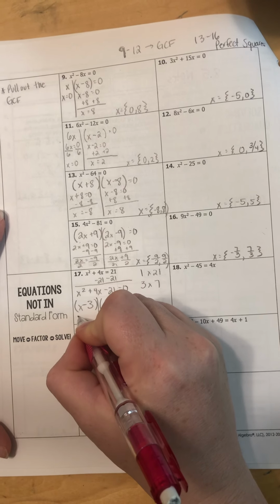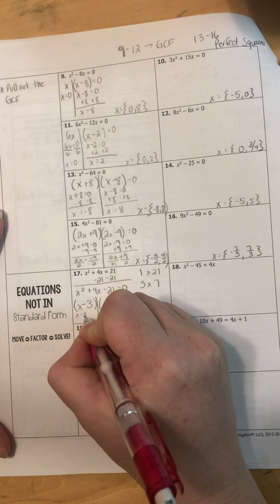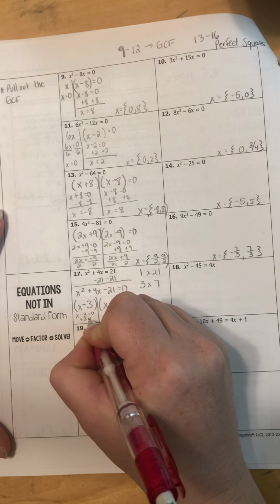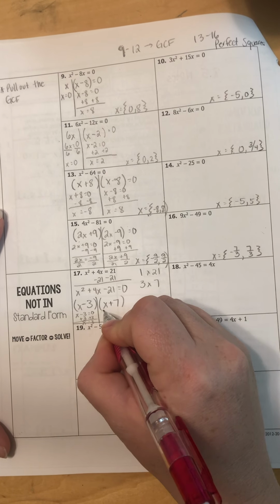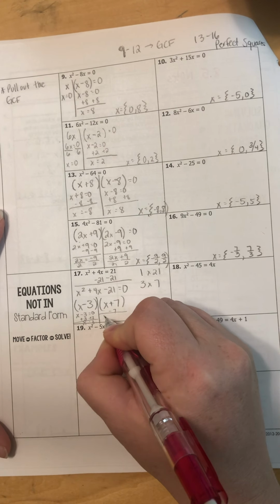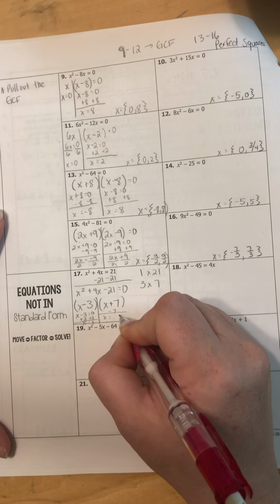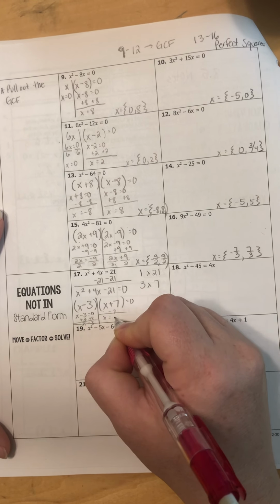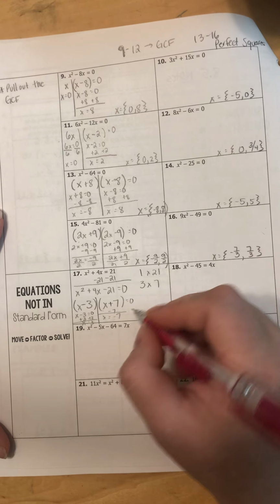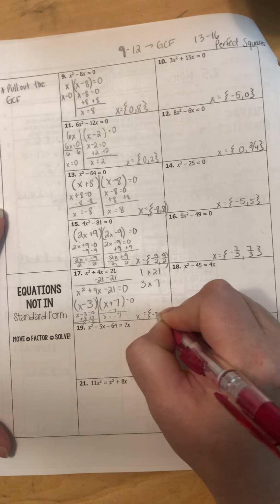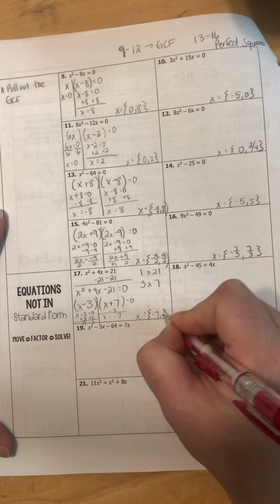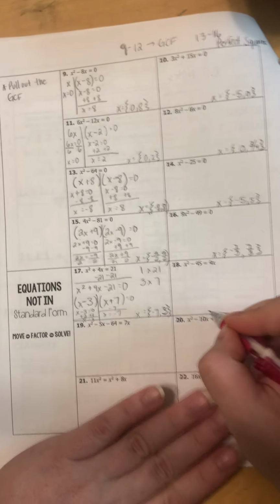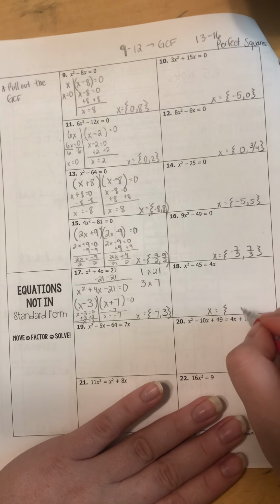So x minus 3 equals 0. Add 3, so x equals 3. And then if I subtract 7, x equals negative 7. So you're going to get x equals negative 7 and 3. 18, you're going to get 6 and 8.